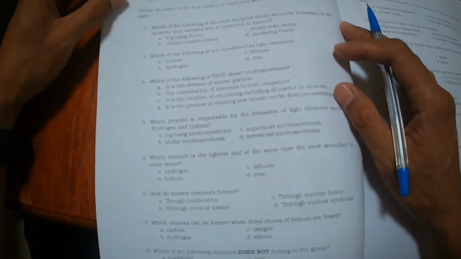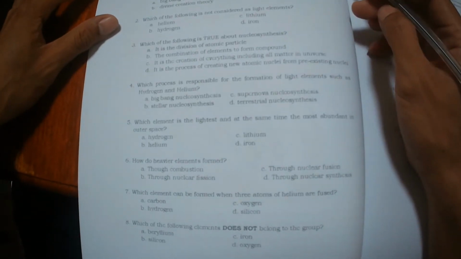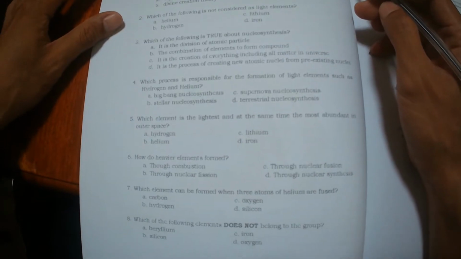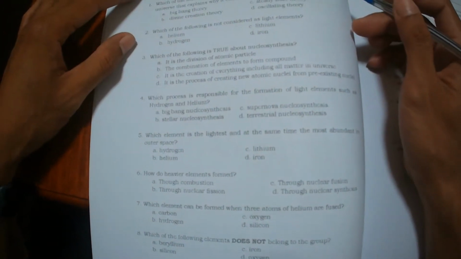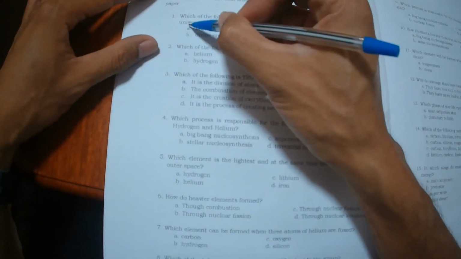Okay, choose the letter of the best answer in each item. Which of the following is the most accepted theory about the formation of the universe, and explain why it continues to expand? So, science-based tayo. So, alam ko dito, Big Bang Theory. Yan.